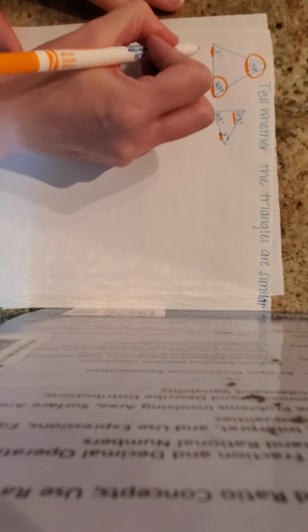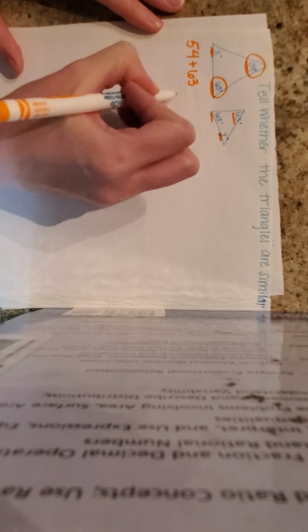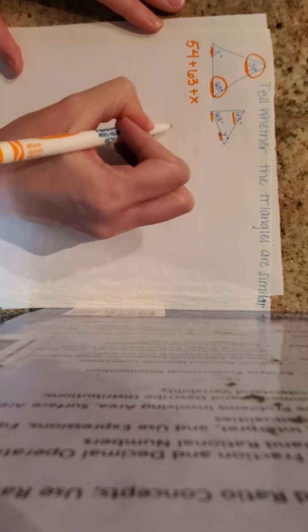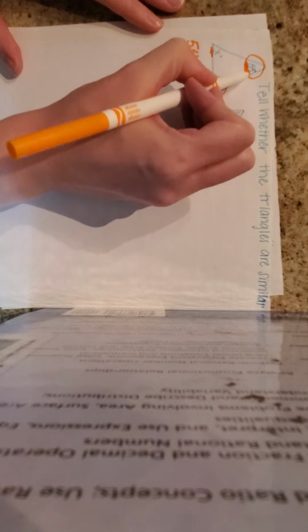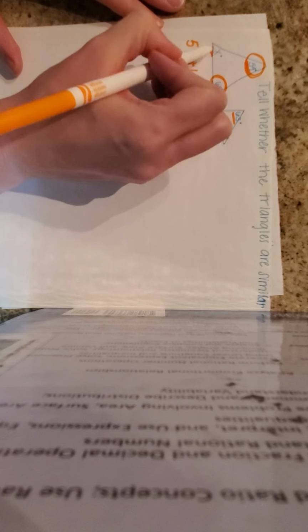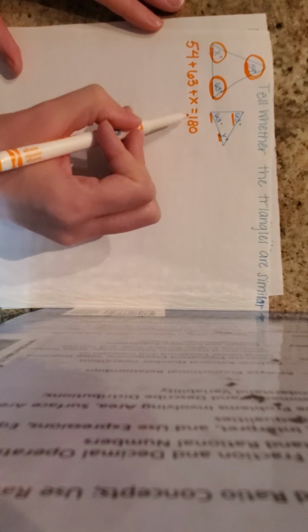Or if you wanted to write an equation, you would write 54 plus 63 plus x equals 180, because this angle plus this angle plus this angle is always going to add up to be 180 degrees.